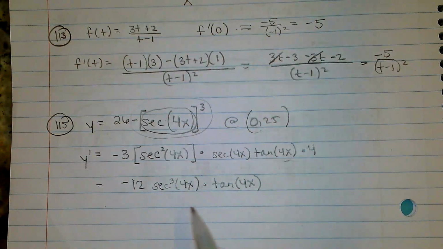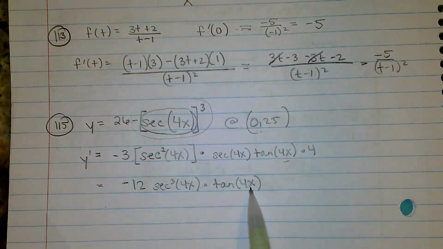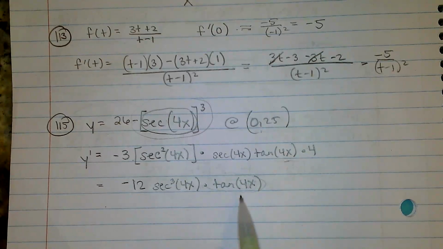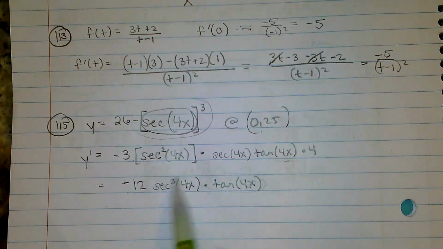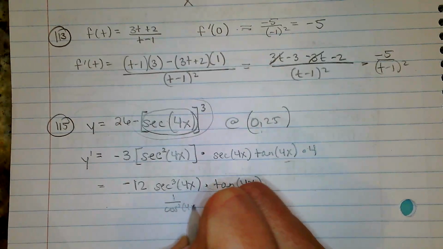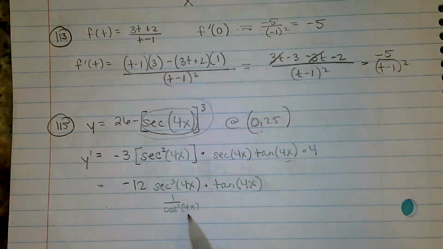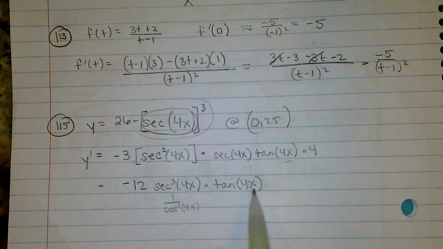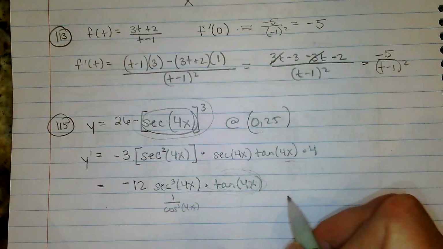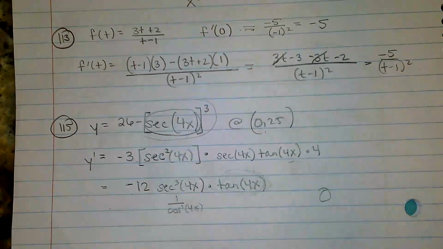So if you plug in a 0, the tan of 0 is 0. So 0 times, who cares what else, as long as this isn't undefined, and this is 1 over cosine cubed of 4x, and the cosine of 0 is 1, so it's not undefined. When you plug in 0, because of this, 0 times all the rest is just going to be 0. Zero is your answer.